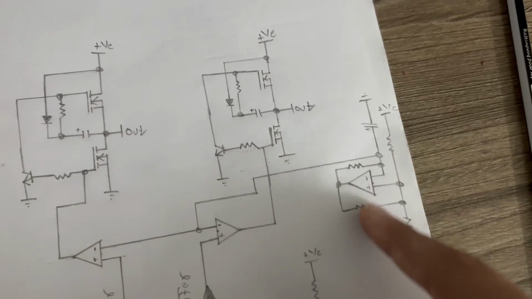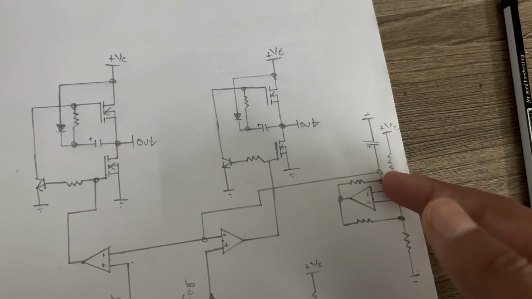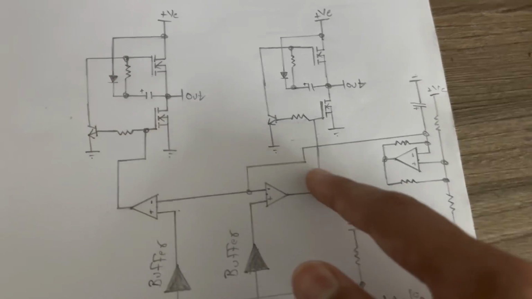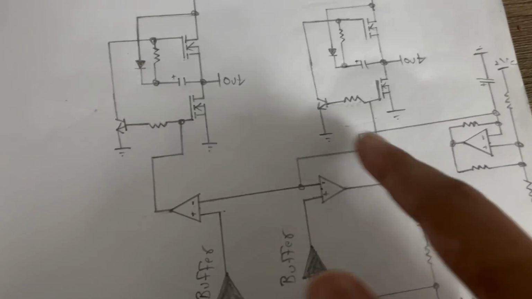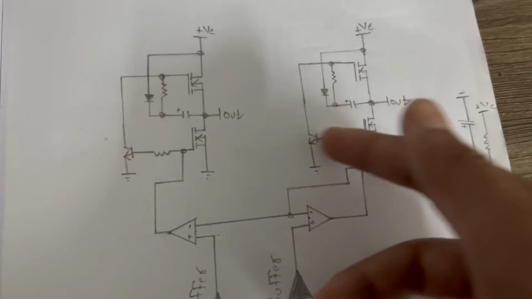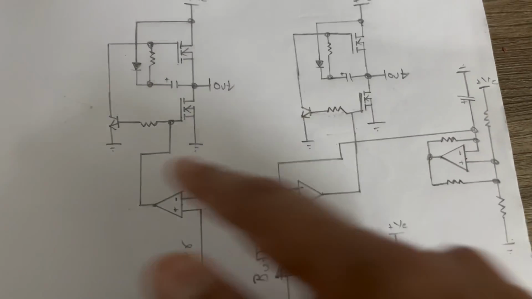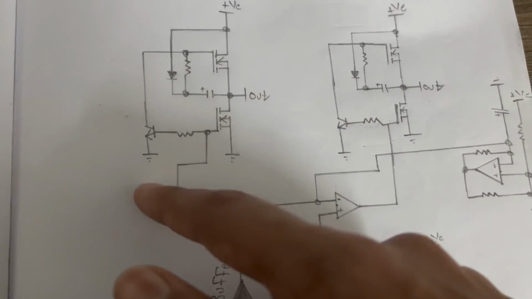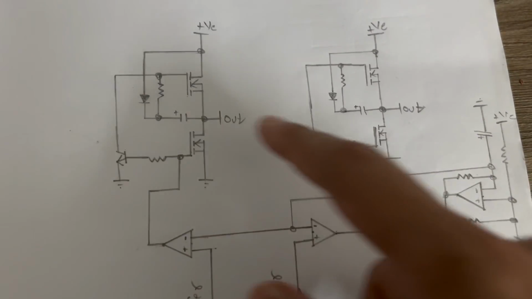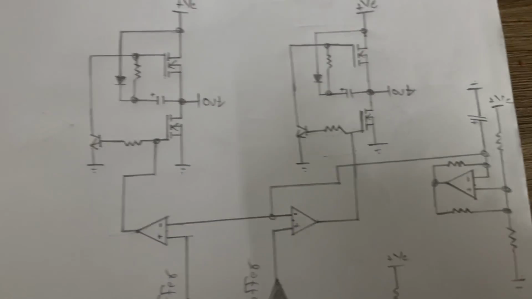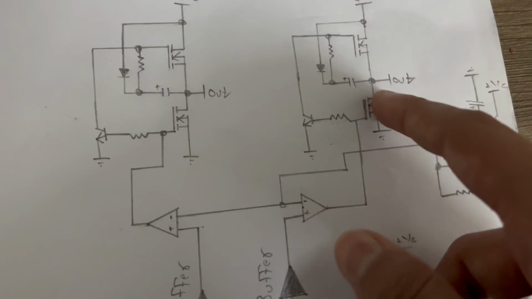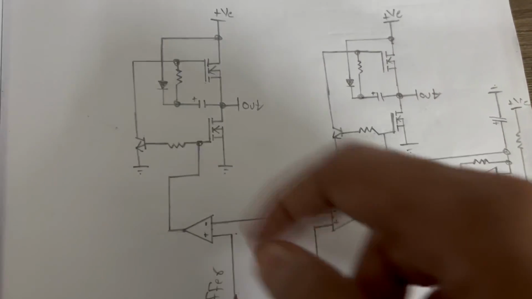I am using 54 kilohertz because at higher frequencies the output of the op amps is not great to look at, and it's not a perfect waveform to drive the gates of the transistors. So I'm using 54 kilohertz where the edges are very sharp and the MOSFETs turn on and turn off immediately. So the output is taken, basically it is driving the MOSFETs, high side and low side.